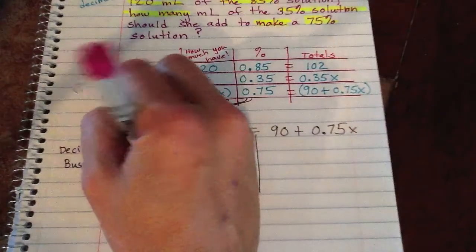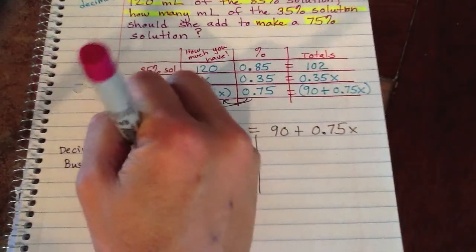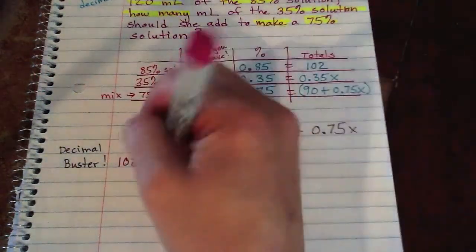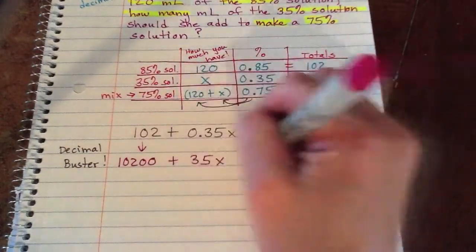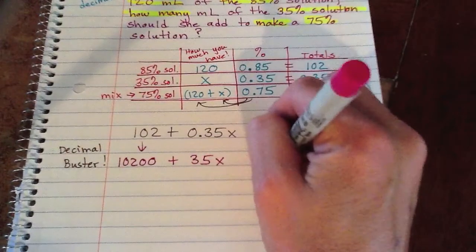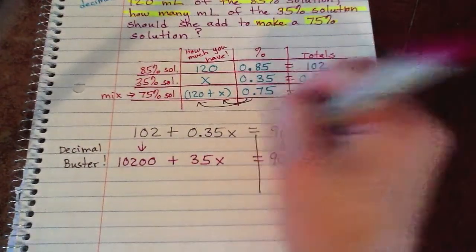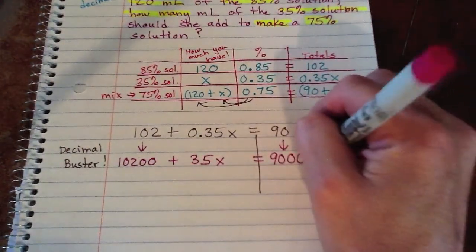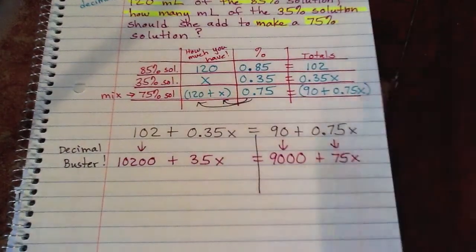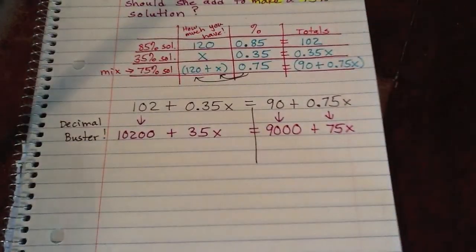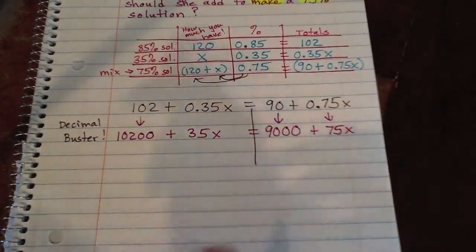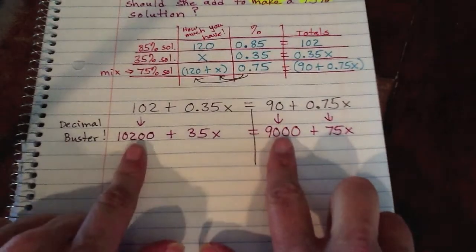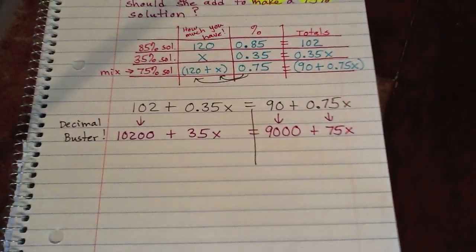So 102 becomes adding 2 zeros. 0.35 becomes a 35x. 90, I have to add 2 zeros. And then plus 75x. Completely up to you, but that's the way that you're going to do that if you don't want to have any decimals. You have to remember to change these also. You can't just drop it there.